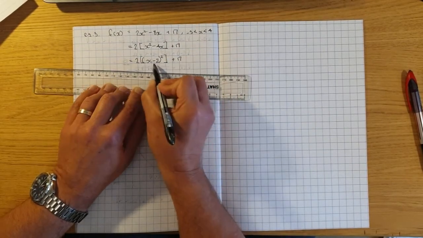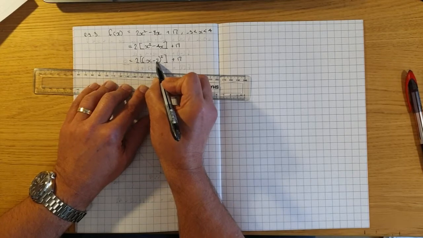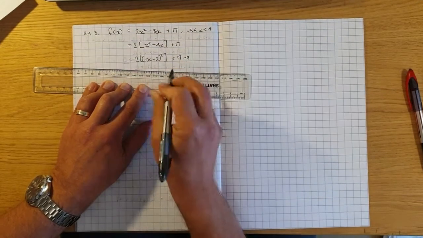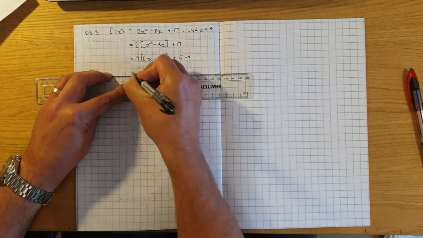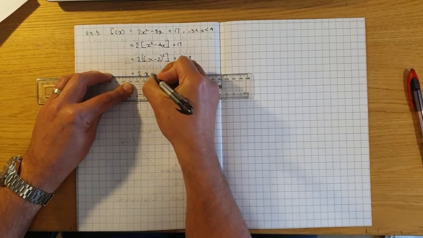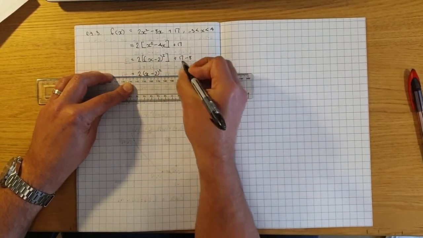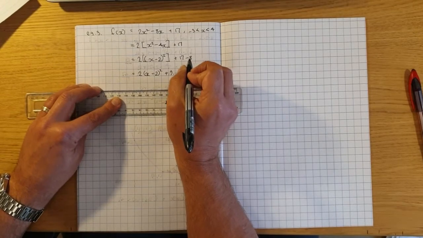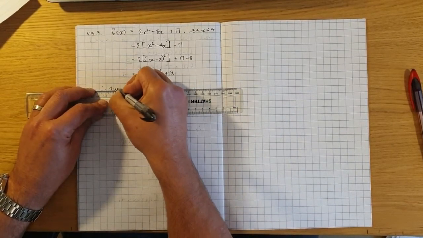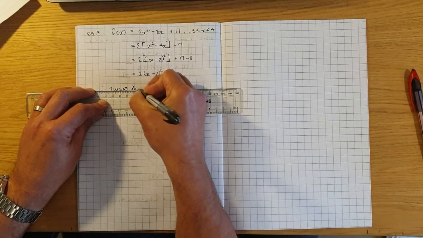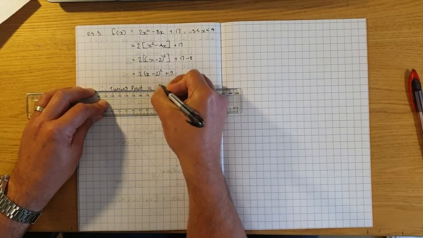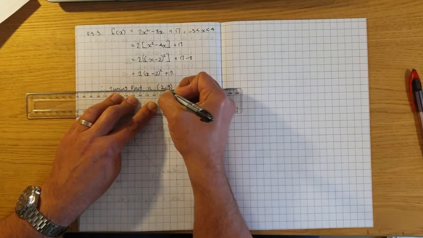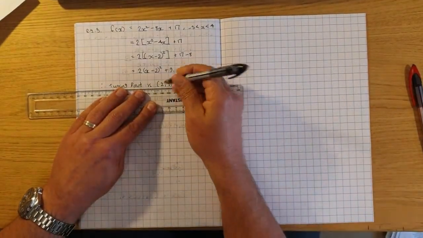I have to then put my correction on. Minus 2 all squared is 4, doubled is 8, and I have to take it away. So I have to take away 8 at this point. This gives me a completed square form of 2 x minus 2 all squared, and 17 take away 8 is 9. So I can say, therefore, the turning point must be 2, 9. And notice I've changed the sign of the minus 2 into a plus 2. So this is one piece of information I need to know.